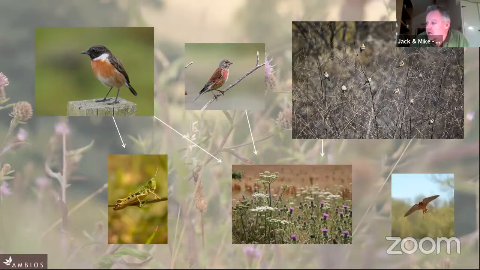There seems to be a significant increase. It's only anecdotal, but a significant increase in the number of hirundines and swifts feeding on small insects over the fields too. Quite an impressive sight, actually. Hundreds and hundreds of birds.